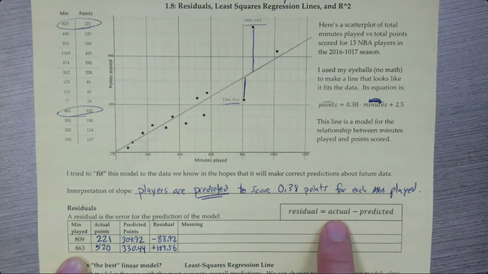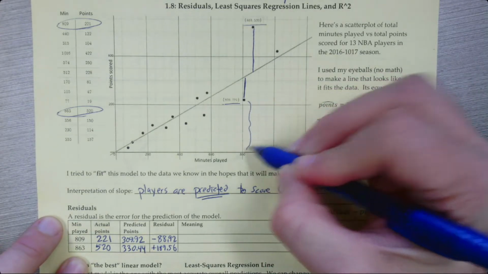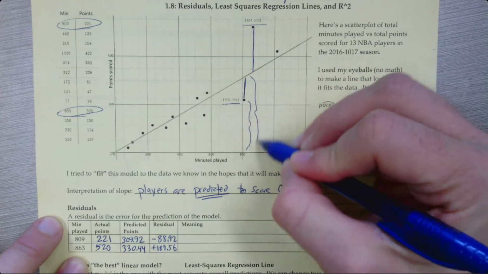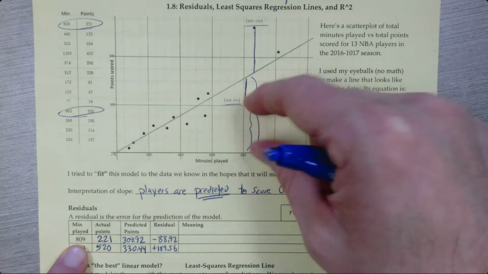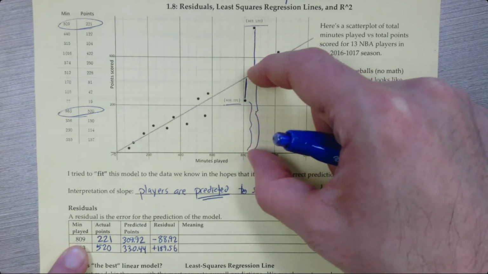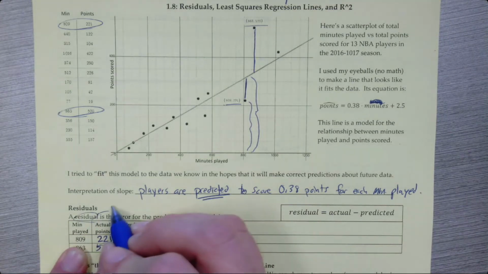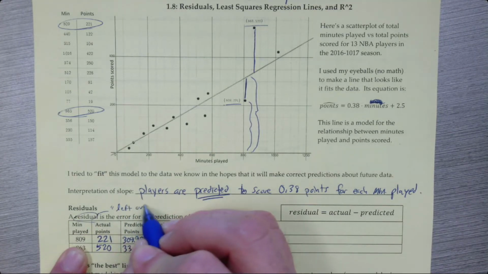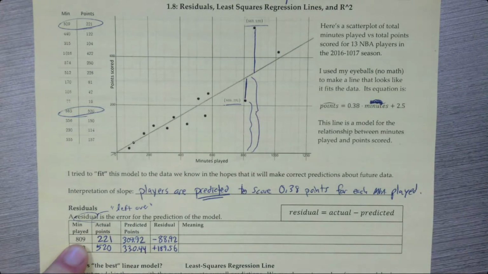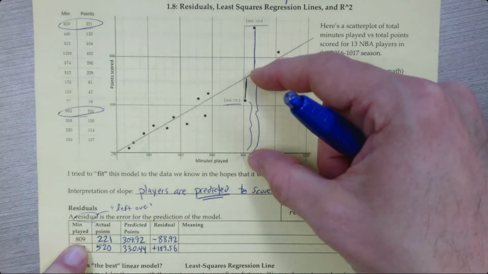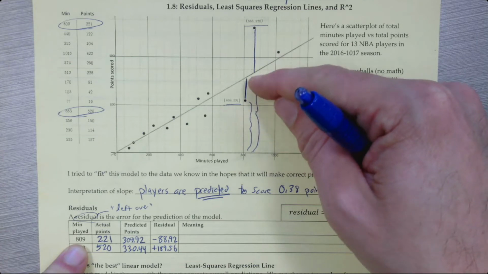Let's think for a second about this actual minus predicted. So actual would be this height here, and predicted would be that height there. So you can see why this one ended up being negative. It's because the actual height is smaller than the predicted height. One way of thinking about the word residual is like what's left over. So if you think about what's left over after I make my prediction, what's left over is this kind of negative amount that gets me to my actual.